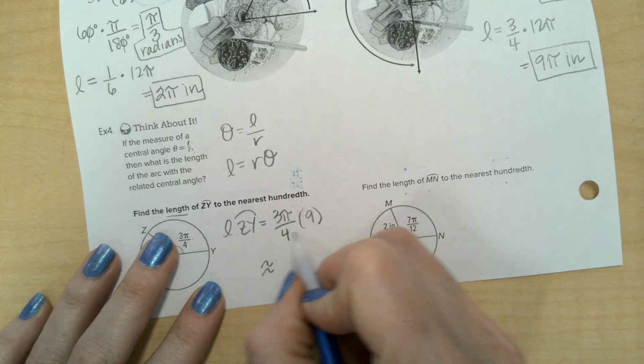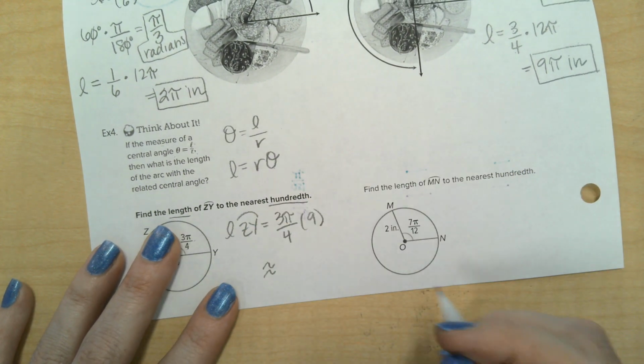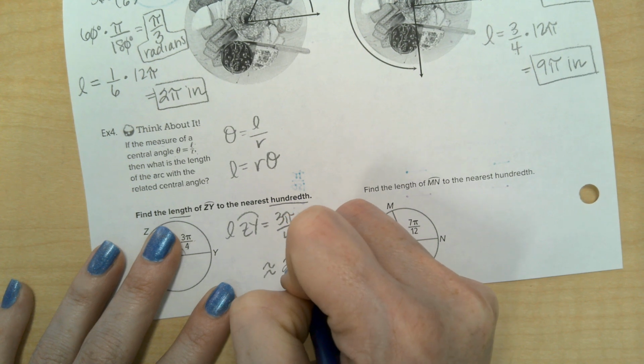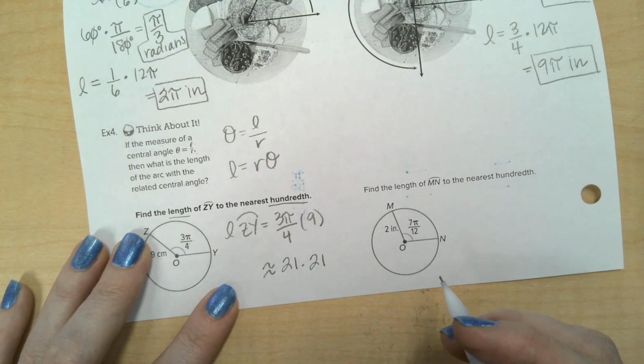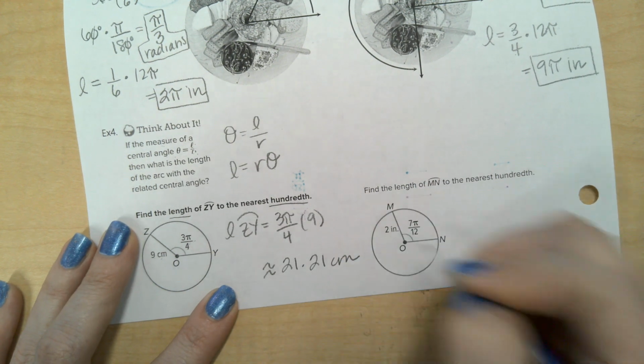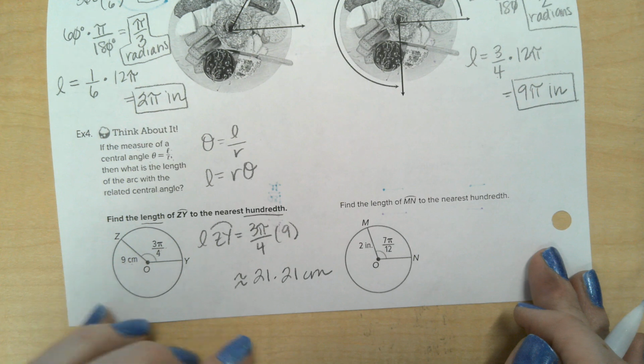Okay, so if I multiply this all together on my calculator, it says round to the nearest hundredth, okay? So you should get 21.21, and then we are in centimeters. Okay?